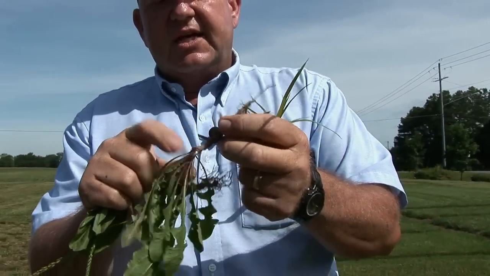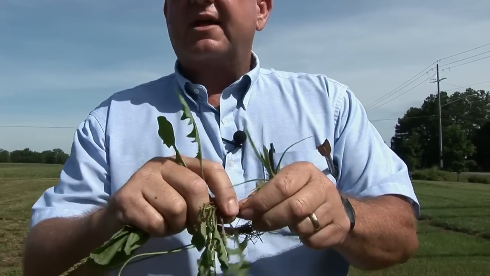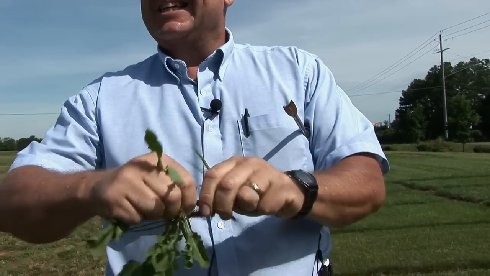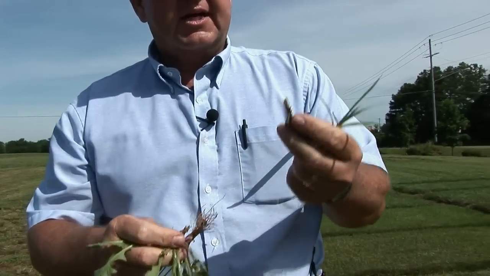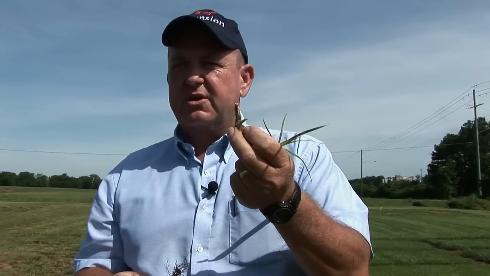The point of that is, let's say you're going to hand pull this dandelion. If you pop the top off, which is very easy to do when you're pulling it out of the ground, and you leave that much root in the ground, then that dandelion will regenerate itself from that root and come back.